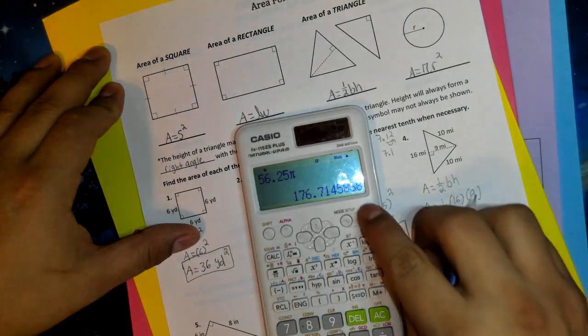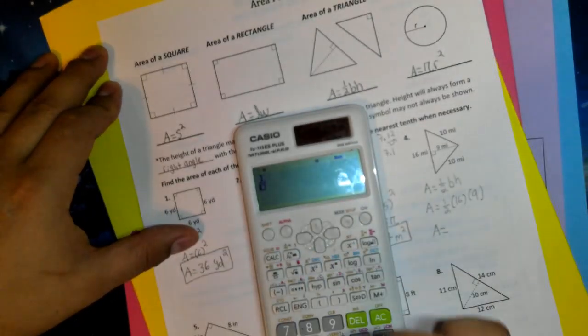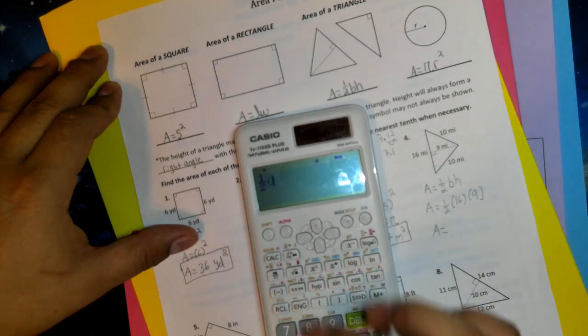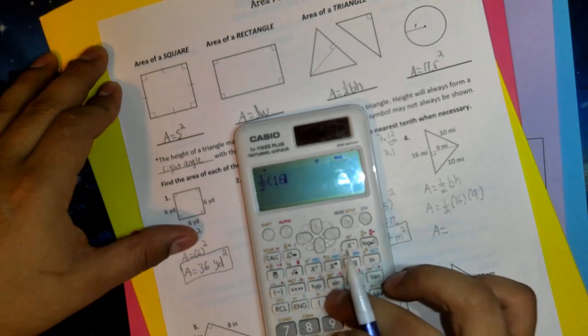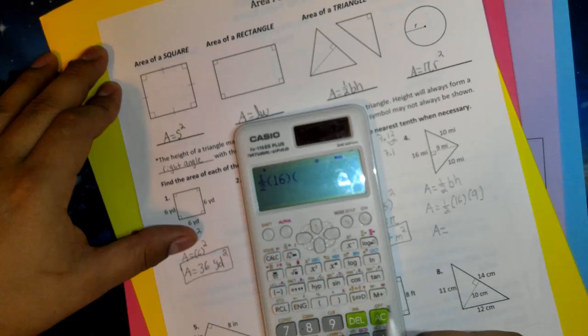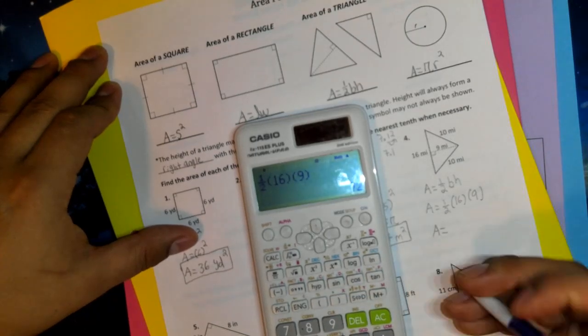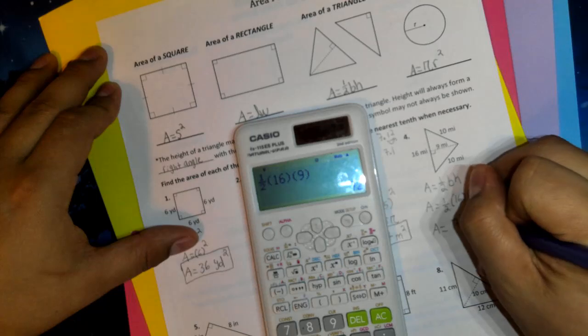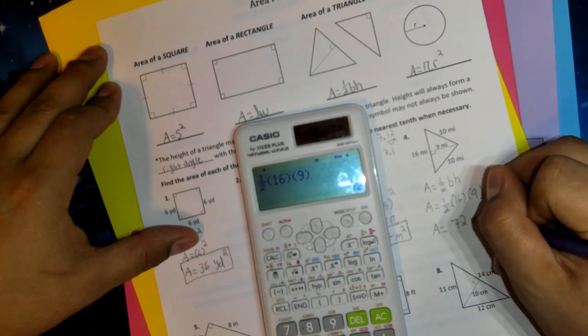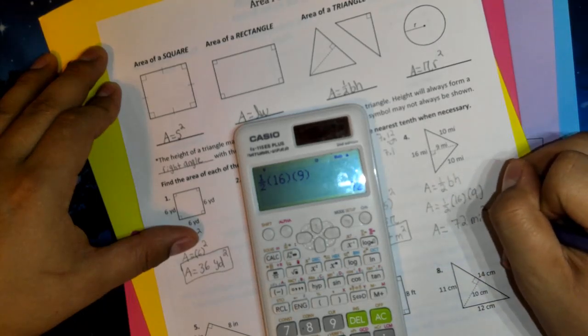And again, you can just hit this exactly how it is into your calculator. So we have 1/2 times 16 times 9, which is 72. Area is 72. My unit is miles. I'm talking about area, so it's always squared.